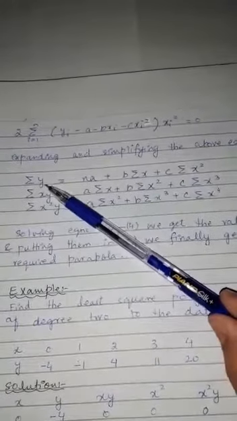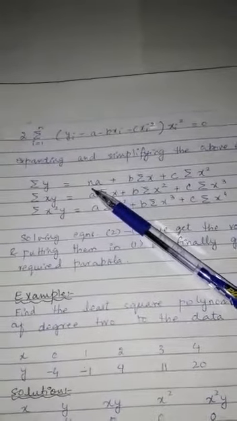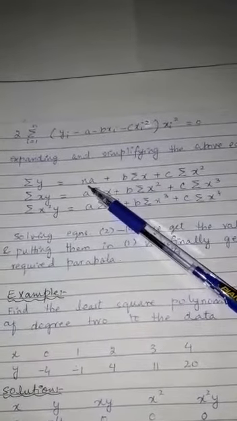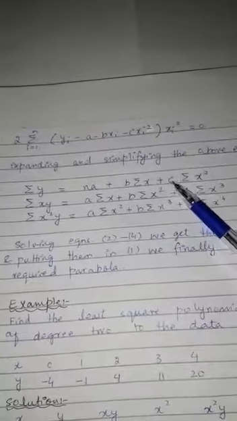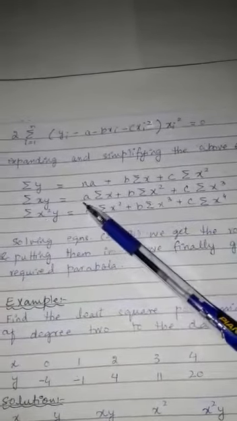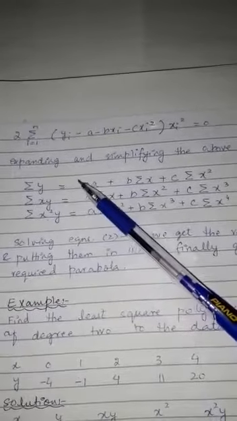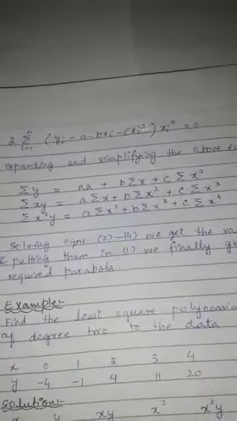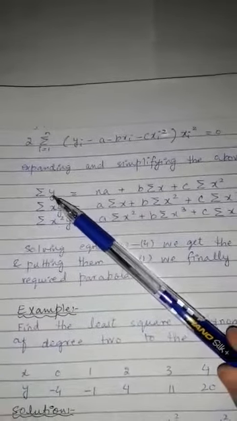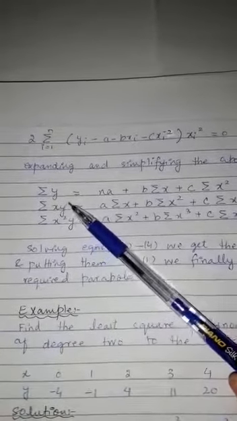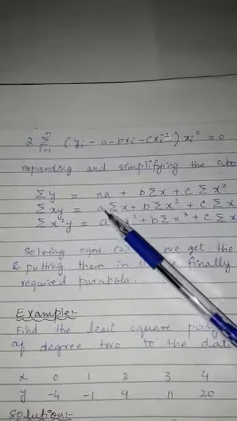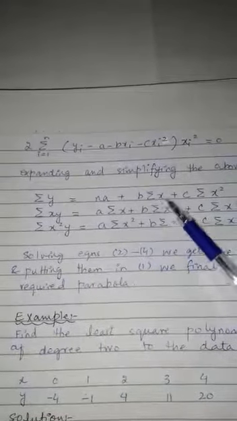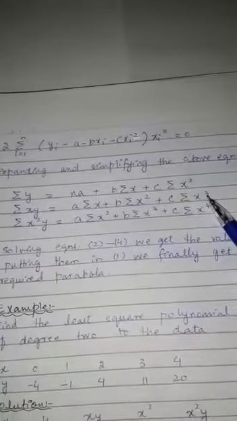Put summation with the variables, and with the simple constant put n, the number of data points. After that, when you go one step forward, in the next equation you just have to multiply the first equation with respect to x. You can see that if you multiply it, you will be getting summation xy. Now it will be a summation x, because you are multiplying with x, n will not be here, plus b summation x square, and this will get x cube.